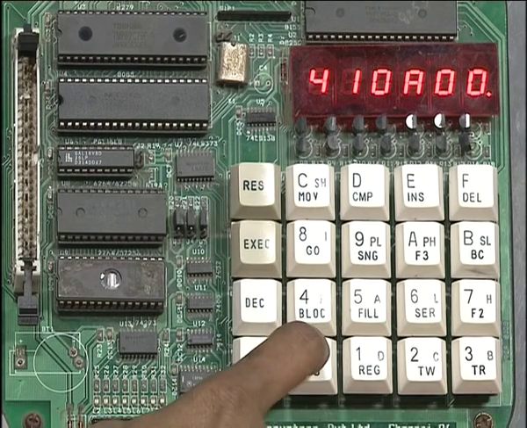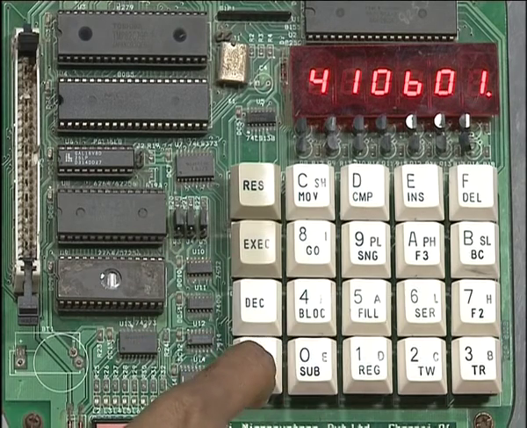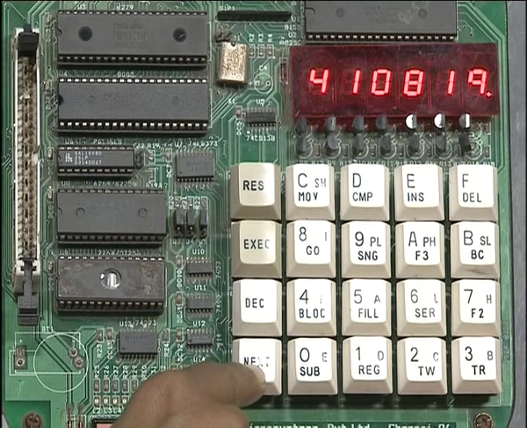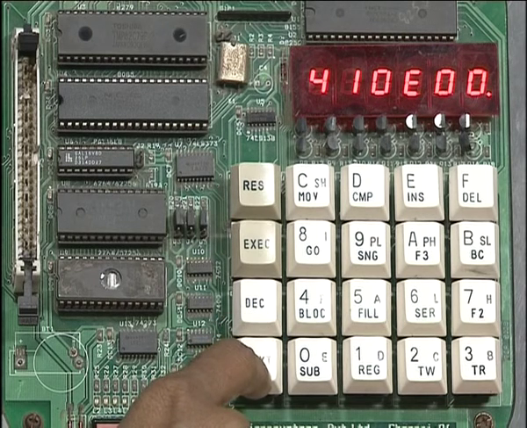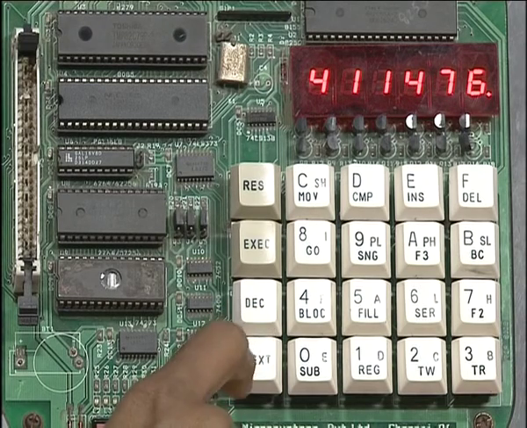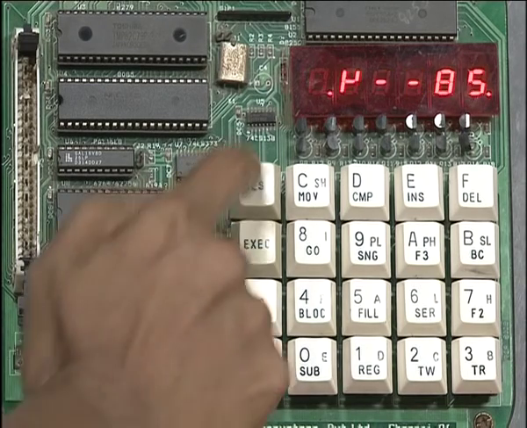So here 0D, and the next address is 41. 19 D2 0D 41, then 04, 22 00 45, 78, 32 02 45, 76. Then clear the address.